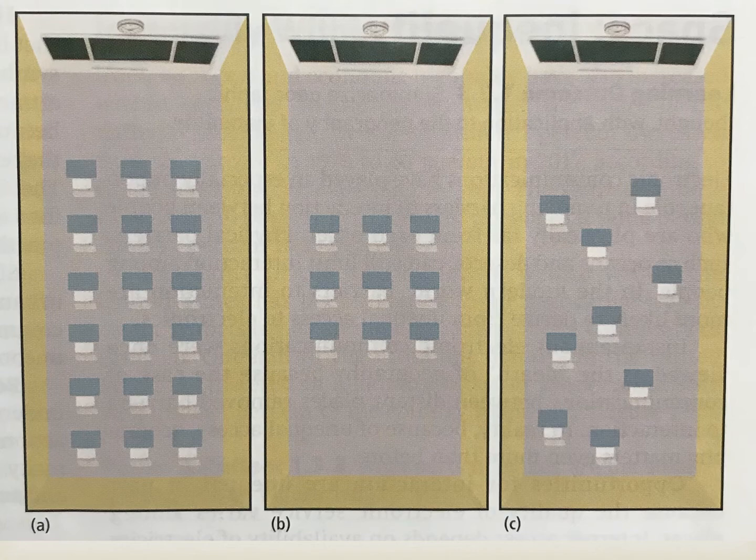So let's practice. We've got 3 classroom setups with different number and arrangement of desks. Which classroom has the highest density of desks? A, B, or C? Which ones have lower density? What about concentration? Which would you say are more clustered? Which is more dispersed?